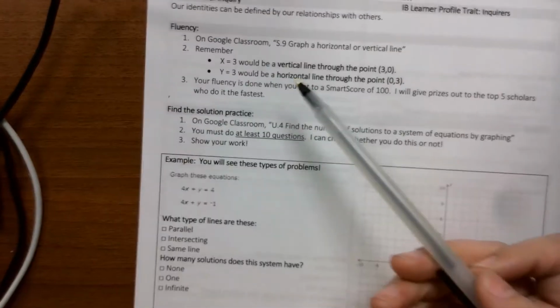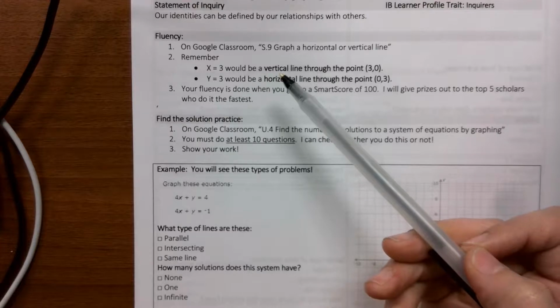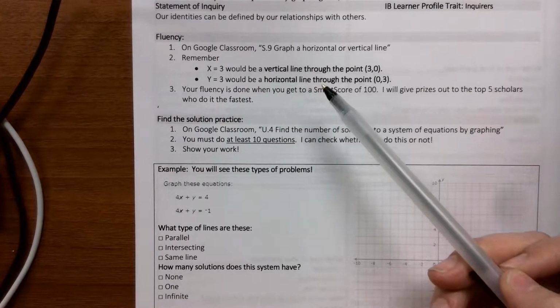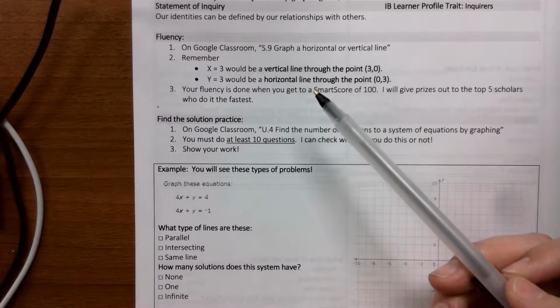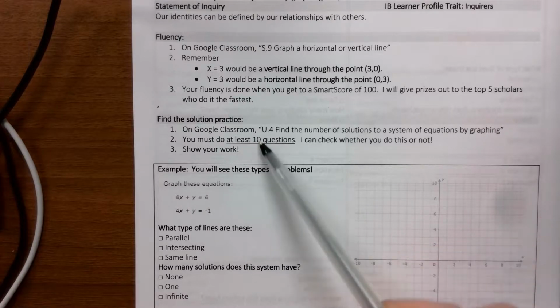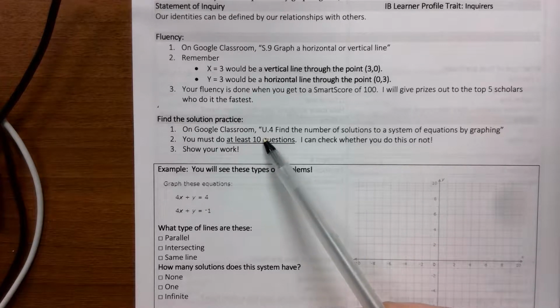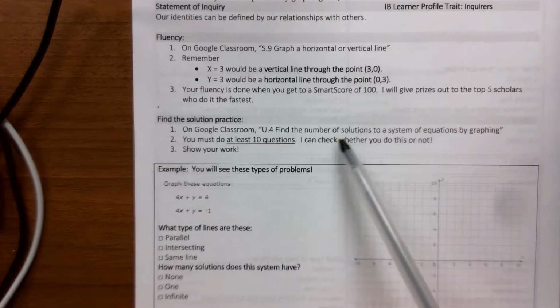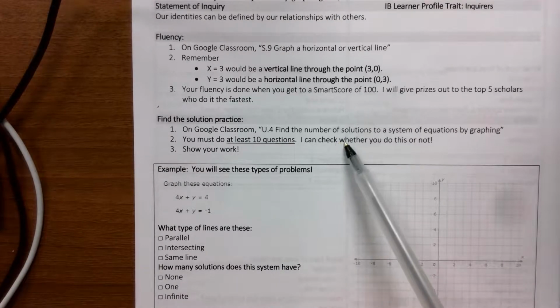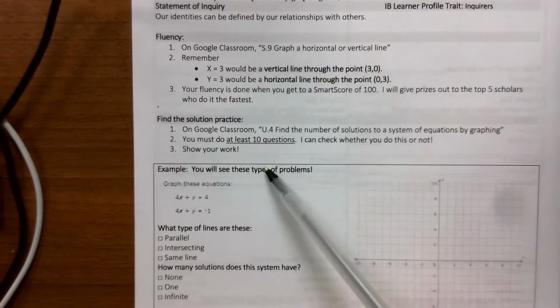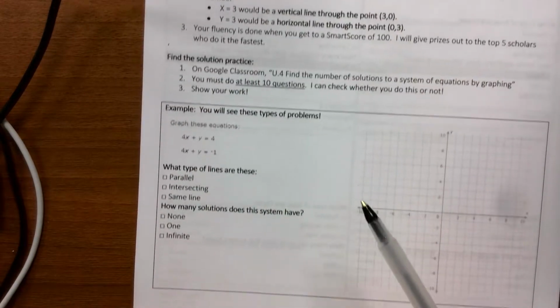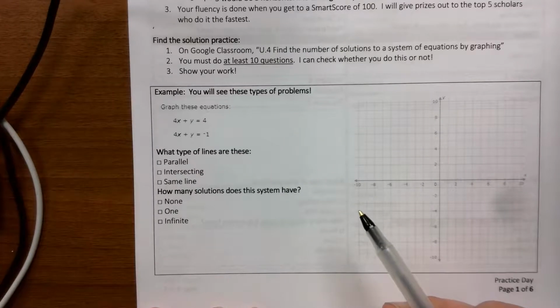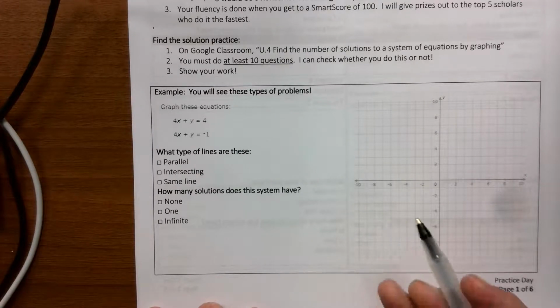So at this point, you should have already gone through your fluency and gotten your SMART score of 100 on graphing your horizontal and vertical lines. You should have also found yourself here on Google Classroom for Math IXL, finding the number of solutions. You must do at least 10 questions. I'm able to check to see whether or not you've done this, and you're showing your work in your packets. Now, these are spicier level problems that you might get to in your 10 questions.